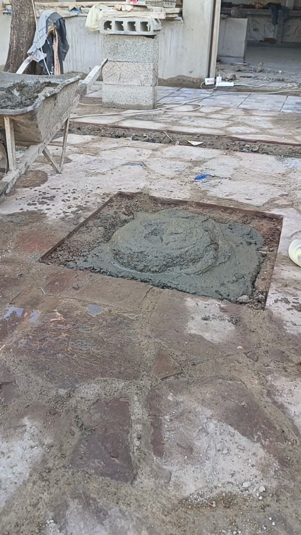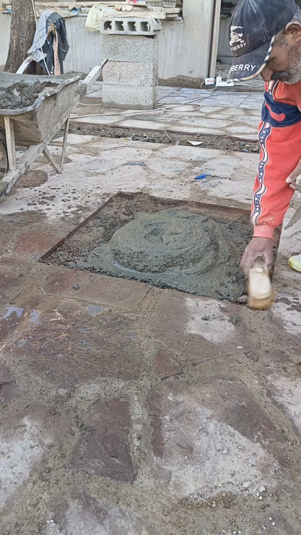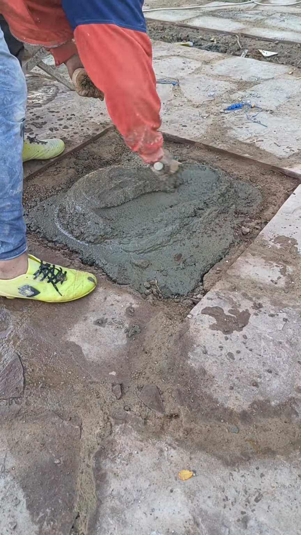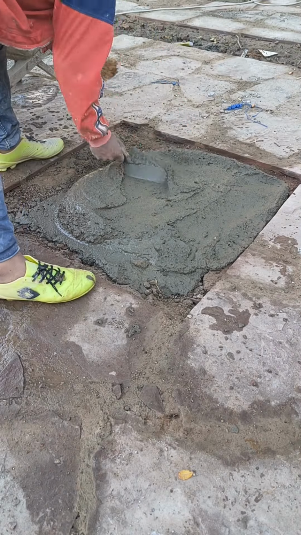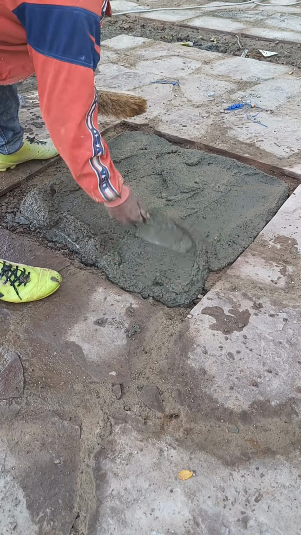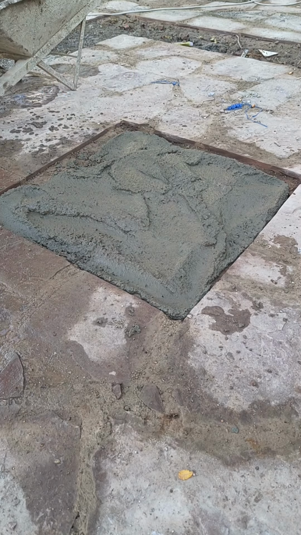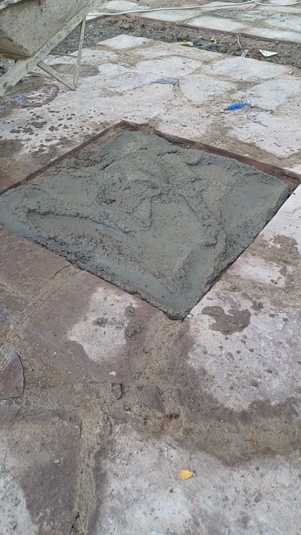Step 2. Choosing and cutting the right tiles. The next important step is choosing the appropriate size and thickness of ceramic tiles for the area. In this project, we're using tiles that are strong enough to withstand foot traffic and outdoor exposure. In some cases, you'll need to cut the tiles to fit the irregular spaces between stones.